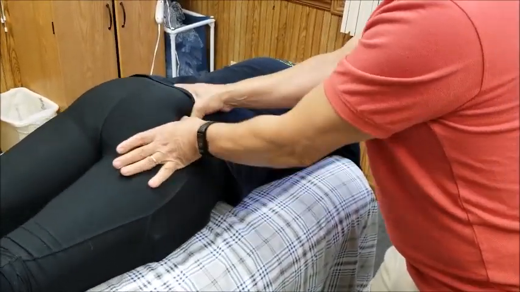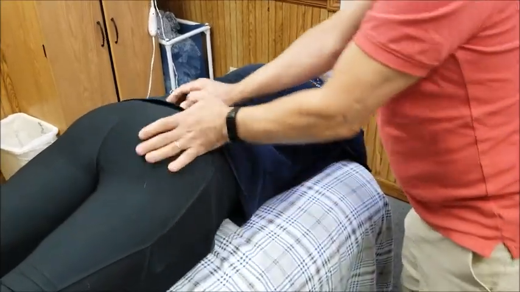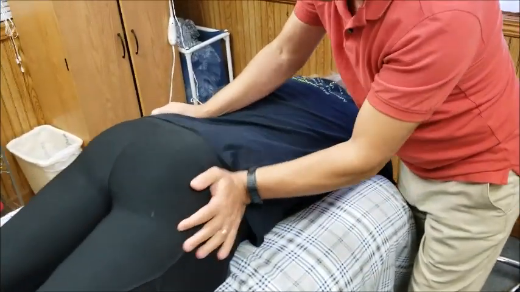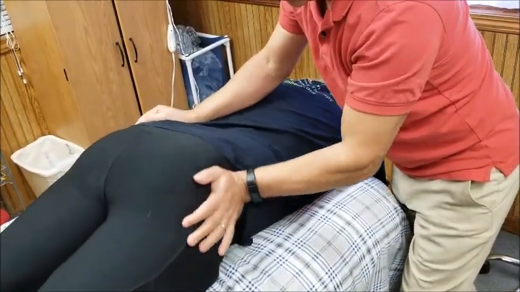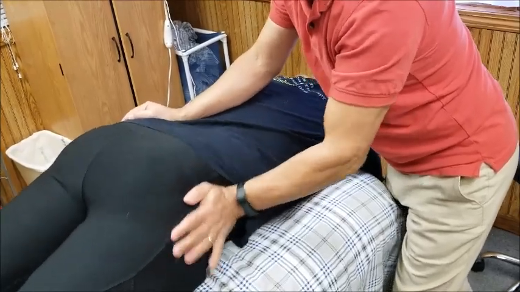After relaxing the gluteus maximus, focus a little bit more on the deeper internal hip rotators, including the piriformis.